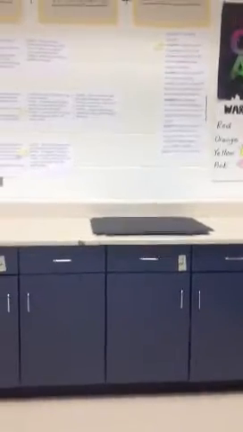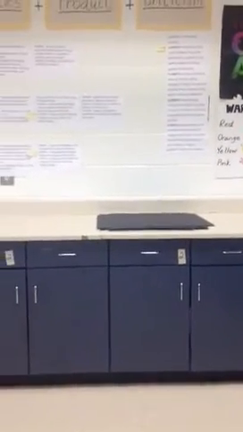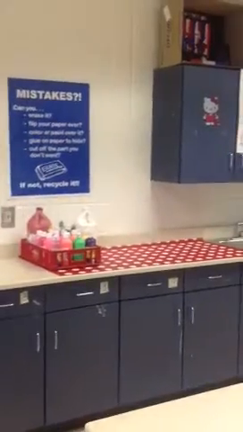I usually just have paper out here for the students to use. So this might be, we're getting ready to do a project. When they need their big paper, they can just go get it. You have my paint bar back here that I've put some oilcloth down so that we can just spill and not have to worry about it.